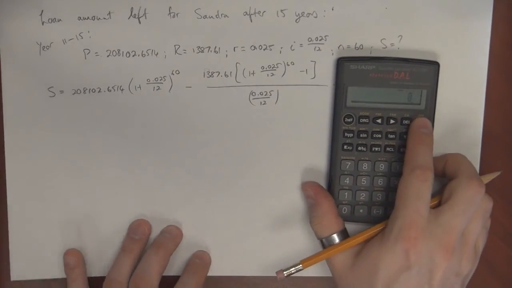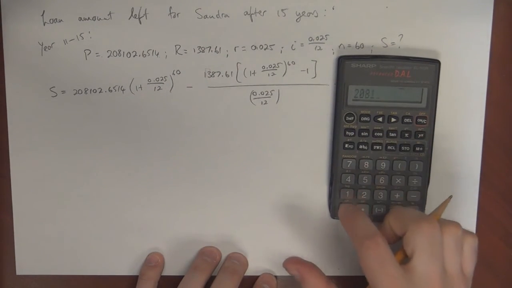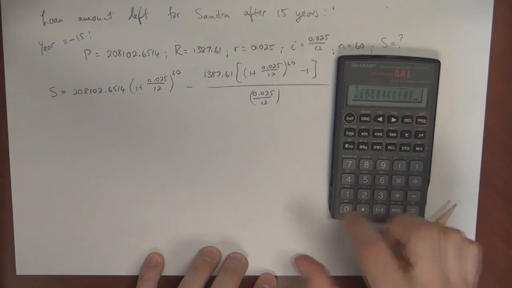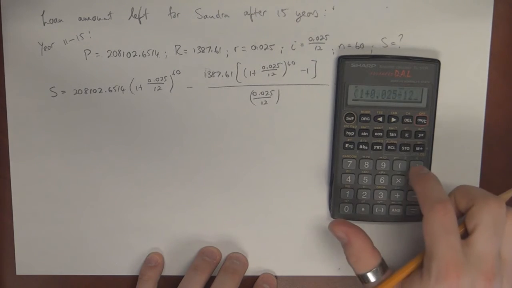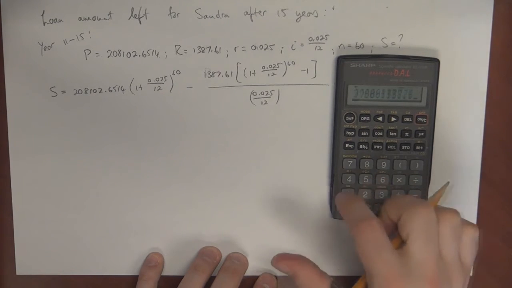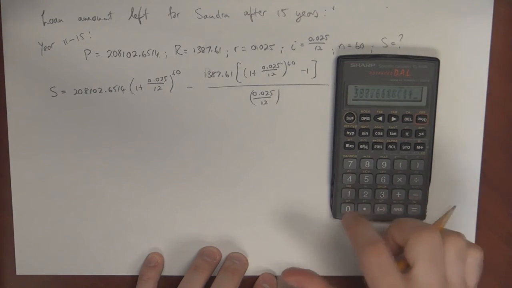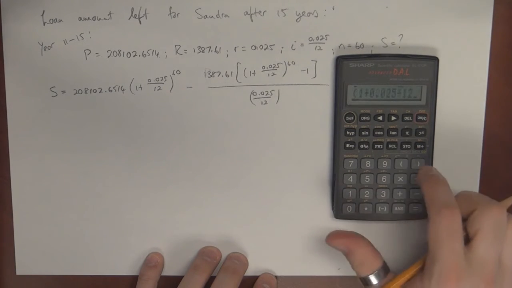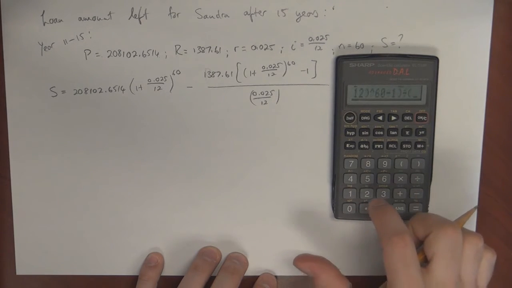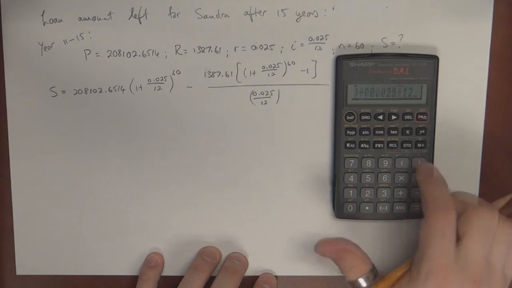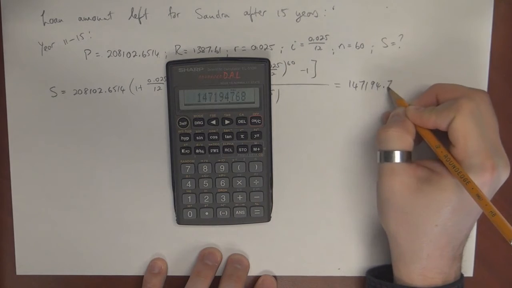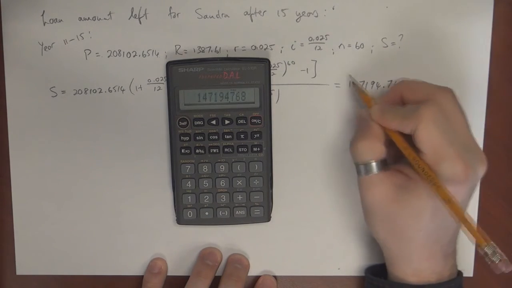Let's see what I get. 208,102.6514 times 1 plus 0.025 divided by 12 to the power of 60 minus 1387.61 times 1 plus 0.025 divided by 12 to the 60 minus 1 divided by 0.025 divided by 12 is 147,194.768.